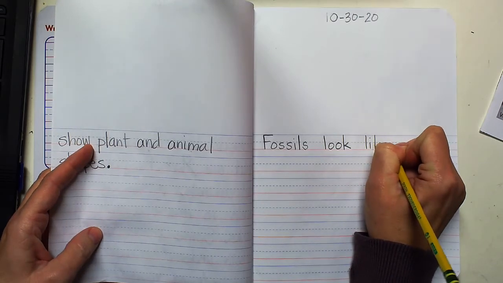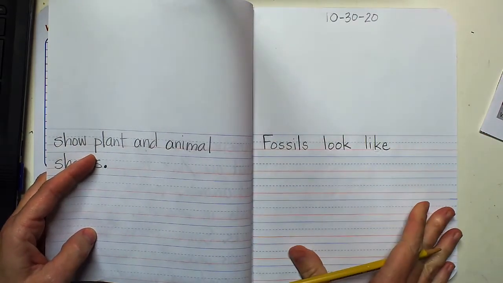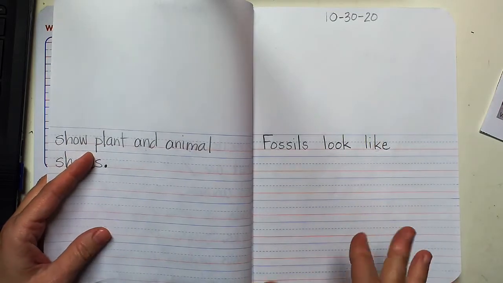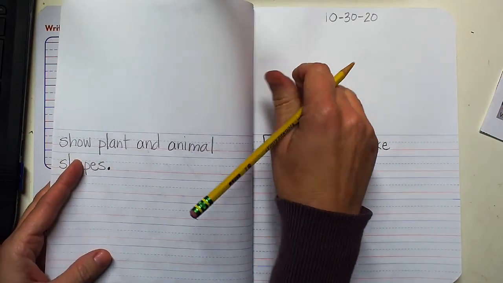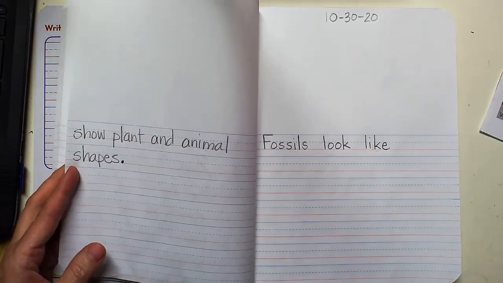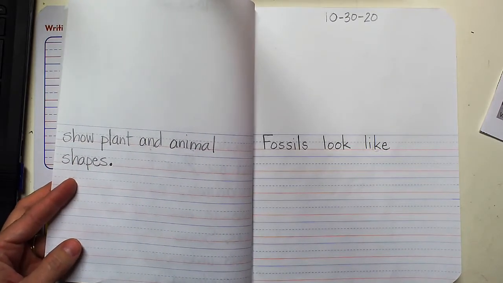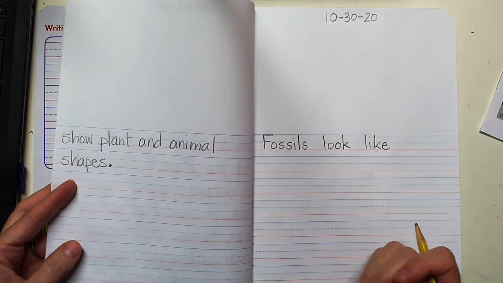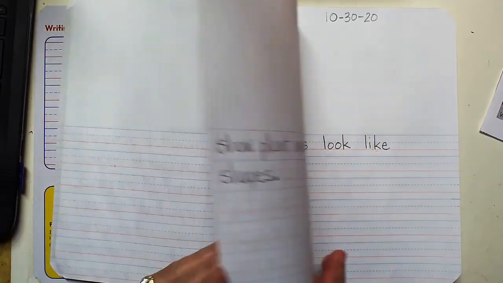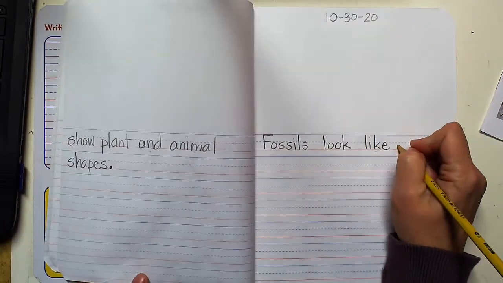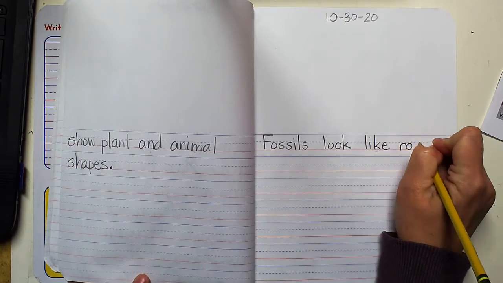The thing I want to see finished is this final clean copy, beautiful handwriting with an awesome picture at the top that shows me that you are understanding what informative writing looks like. Okay, so it's telling me important information that you got from the book. Look like rocks.